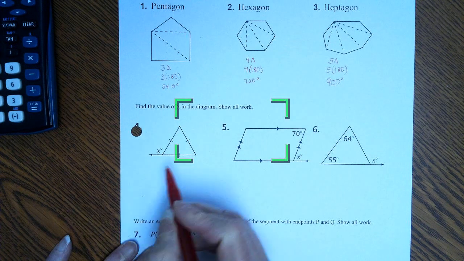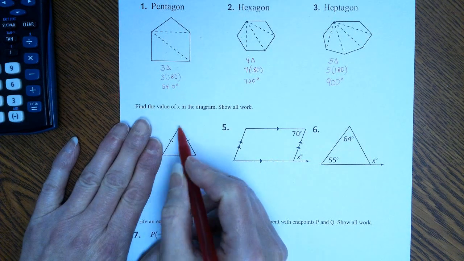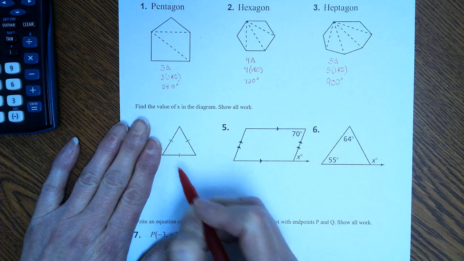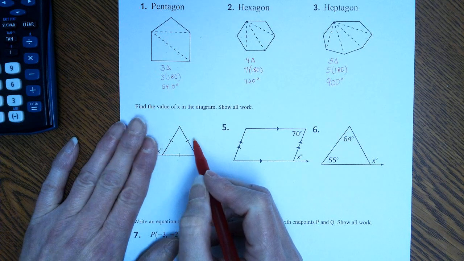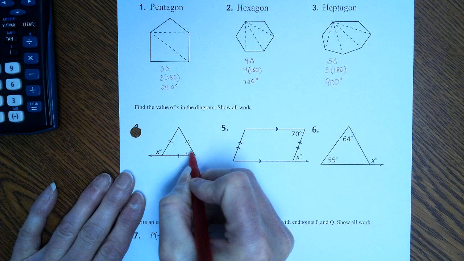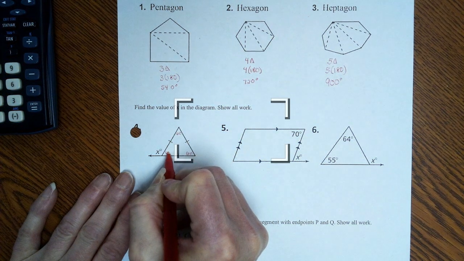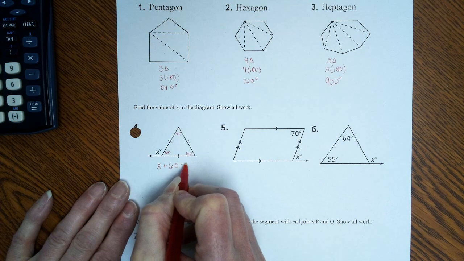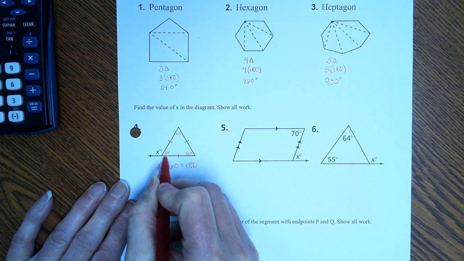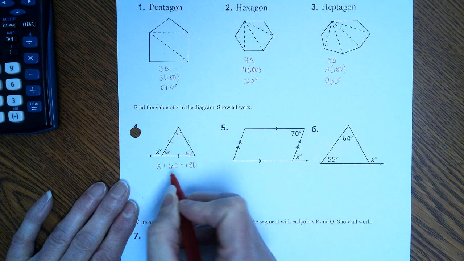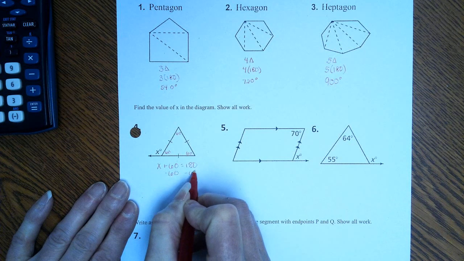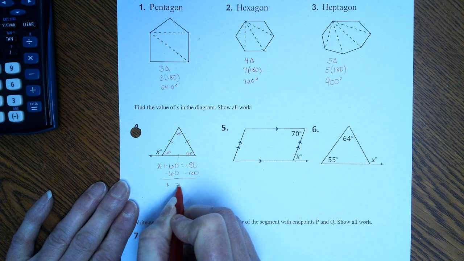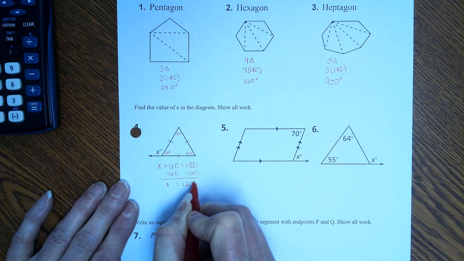Question number 4, looking at this picture, I can tell right here I have a triangle where all the sides are congruent. So that means all the angles would be congruent, which means all of these would be 60. My little equation for this would be x plus 60 equals 180, because this is a straight angle or a linear pair. Subtract 60, we get x equals 120 degrees.